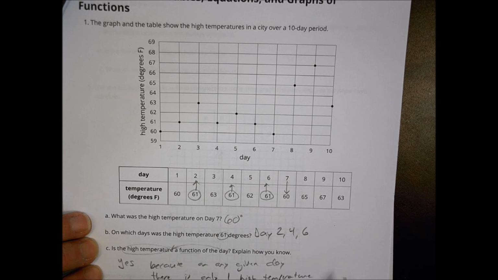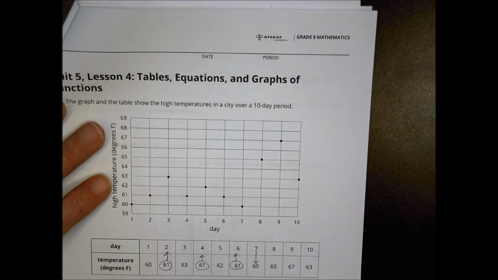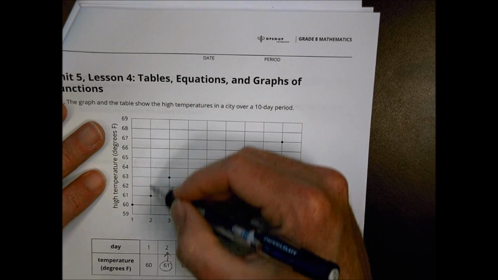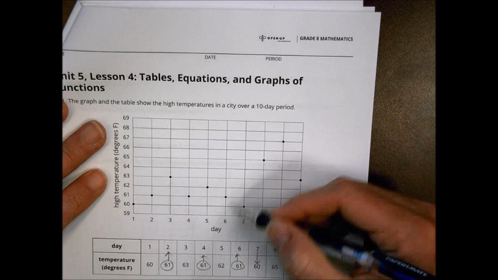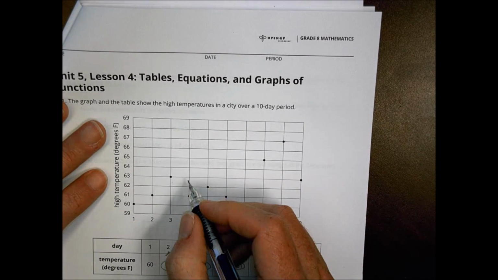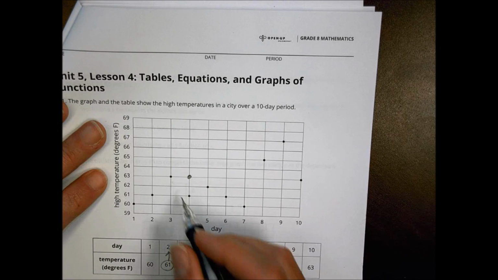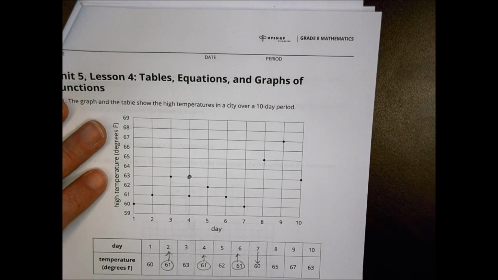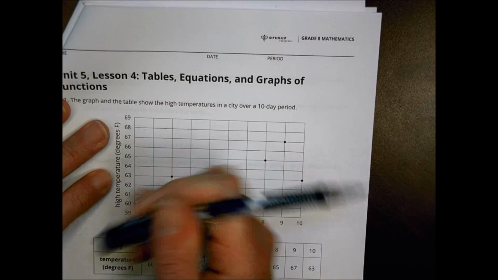Right? So in a sense, it passes what we call the vertical line test. All these things here, there's only one point when you go down vertically. It's not crossing over. If I had another point right here where I said on day 4 there were 2 high temperatures, that's probably not going to be accurate, and it wouldn't be a function, okay?